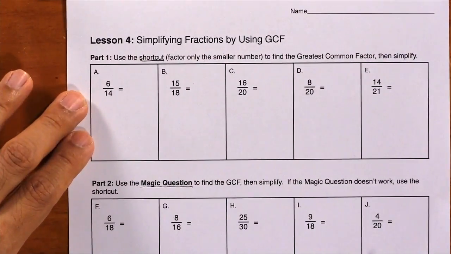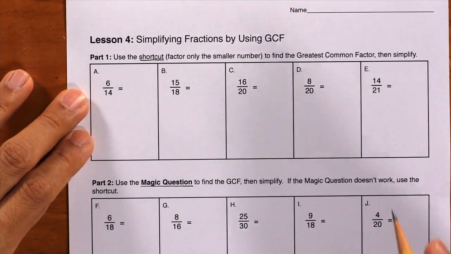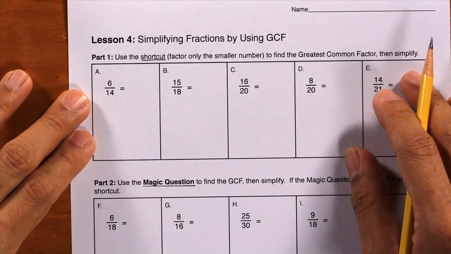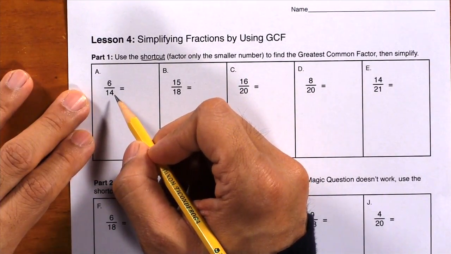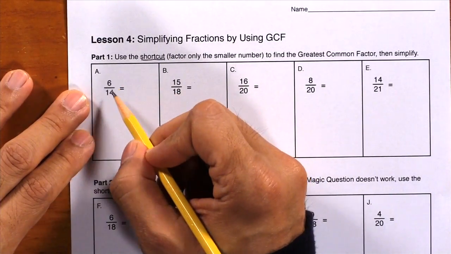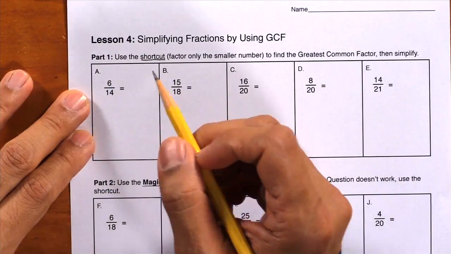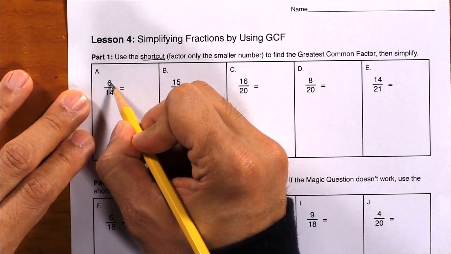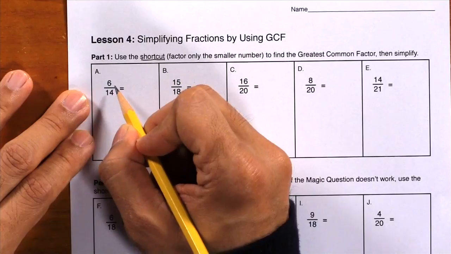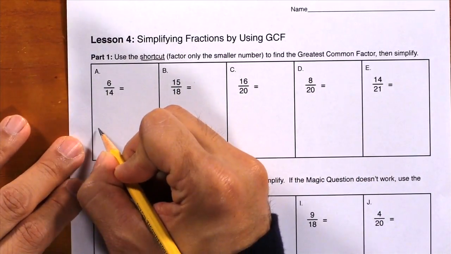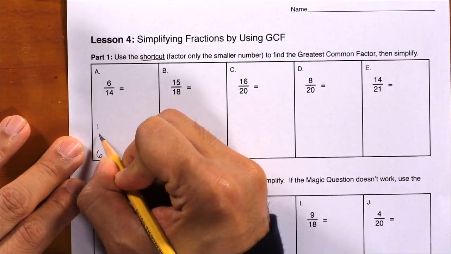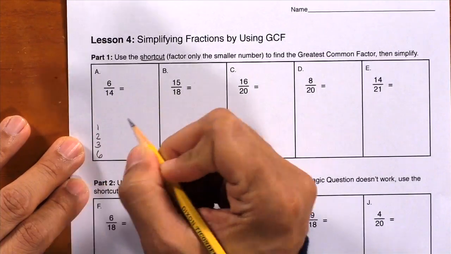Let's start with one example from part 1. Look at box A. Here, we're going to simplify the fraction 6/14. So let's find the GCF of 6 and 14 using the shortcut. Don't factor both the 6 and the 14. Factor only the smaller number, which is the 6. So on the side, I'll write 1 and 6 and 2 and 3.